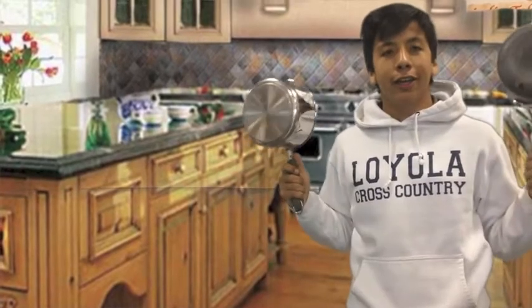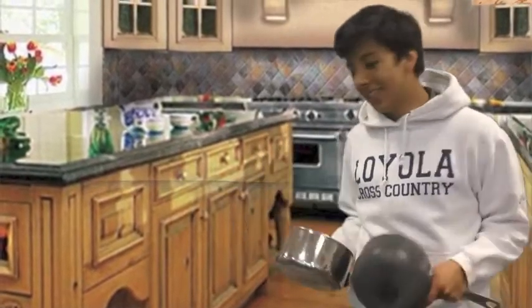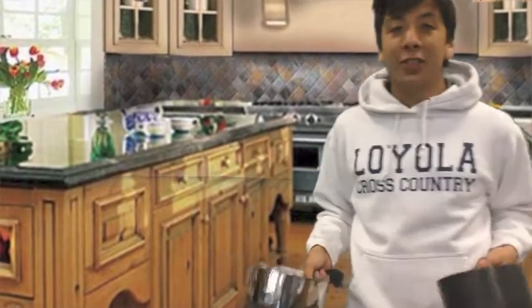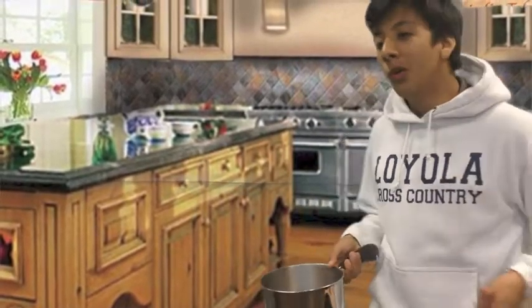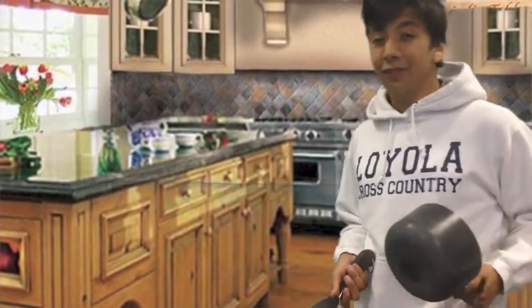Let's get started. We're going to be cooking at the same time, but in different methods. Now, instead of measuring how long it takes to cook both eggs, we're going to be measuring the weight of the eggs before and after to determine how the chemical reaction affected the egg.